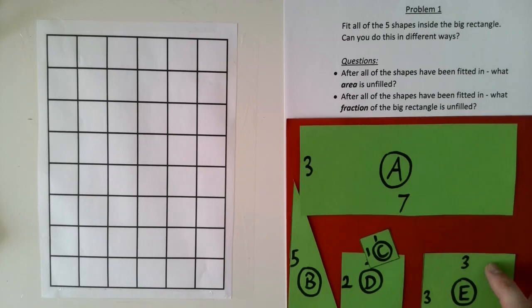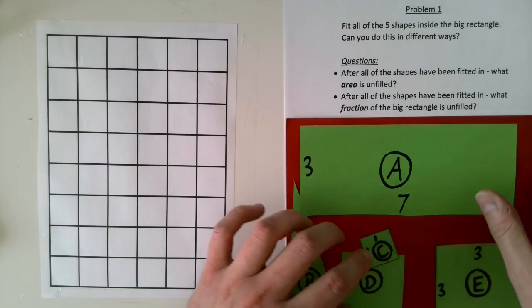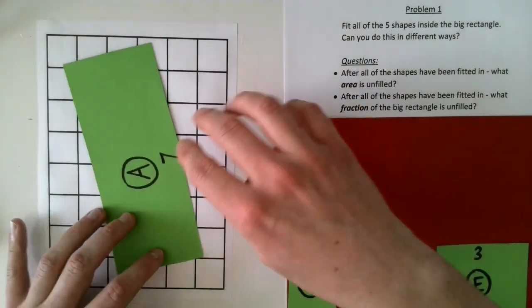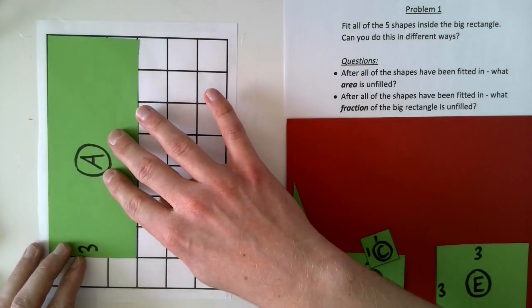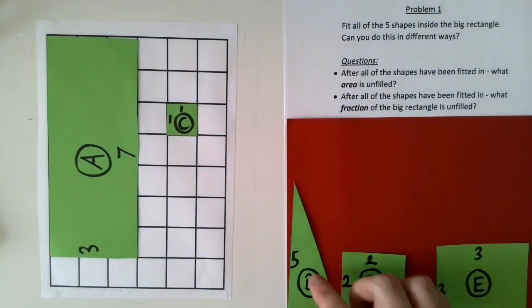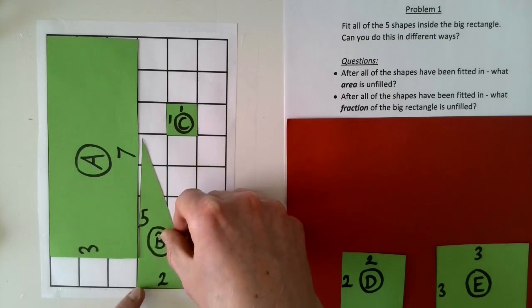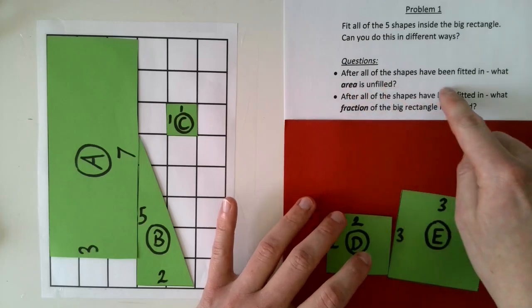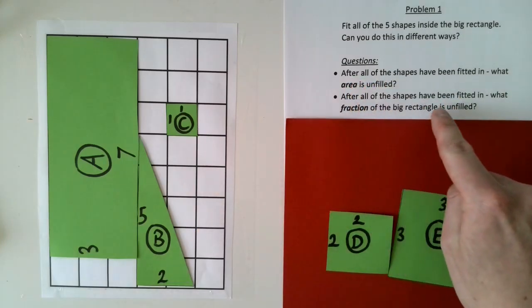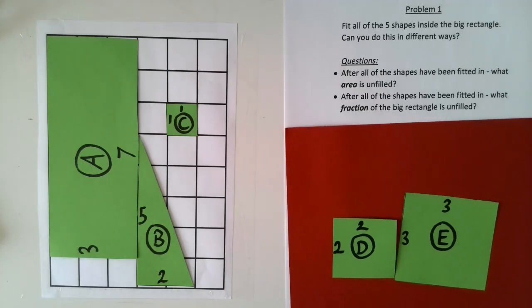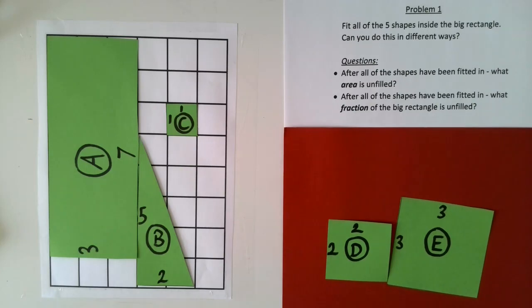I'm not going to do all of this as an example. I want you to work on this yourself. But just so you have a real clear image of what I'm asking here, I want you to put these 5 shapes somewhere into the rectangle on the left hand side, and then work on the 2 questions which I've got here. After all of the shapes have been fitted, what area is unfilled? And after all of the shapes have been fitted in, what fraction of the big rectangle is unfilled?